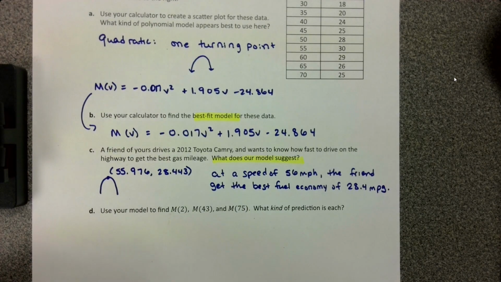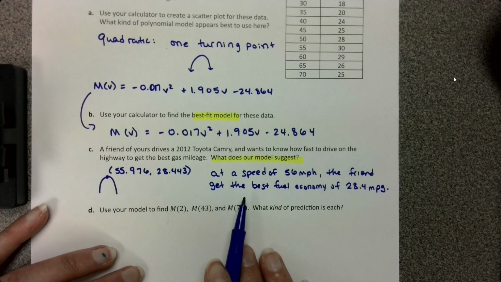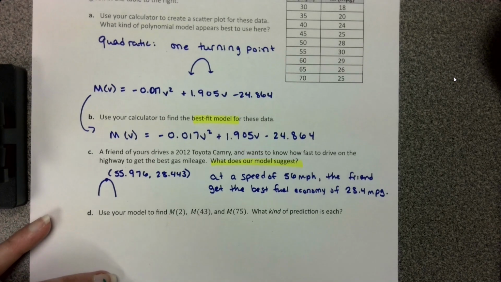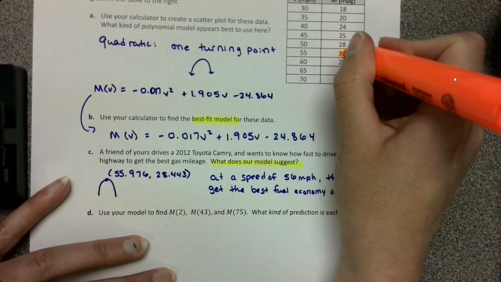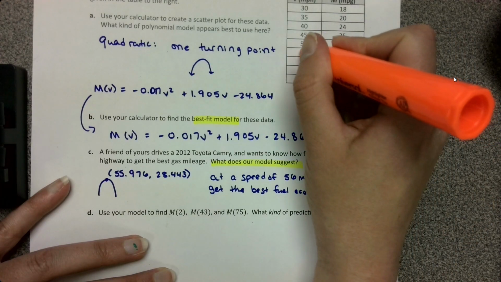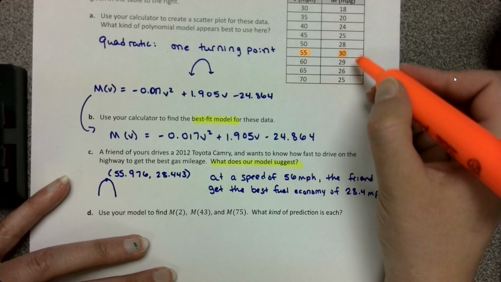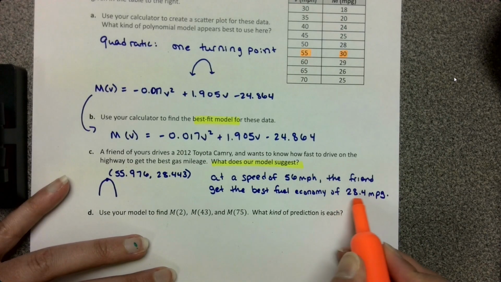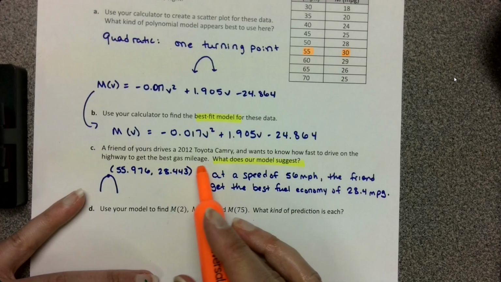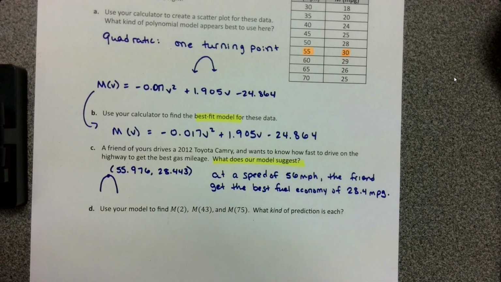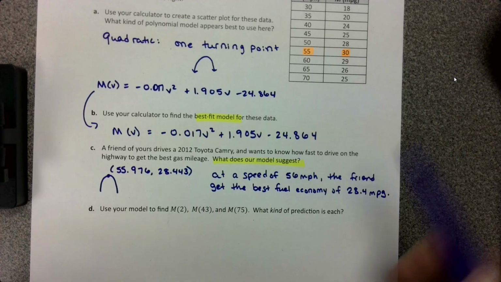In contrast, notice that in the table, we do get to 30, it looks like, as the highest value at 55. And we're saying that we're only going to get to 28.4. This is what our model predicts. So the model has a bit of error, as it always will, compared to the data, and that's okay. Did the model get close? Yeah, it was pretty close to 55.